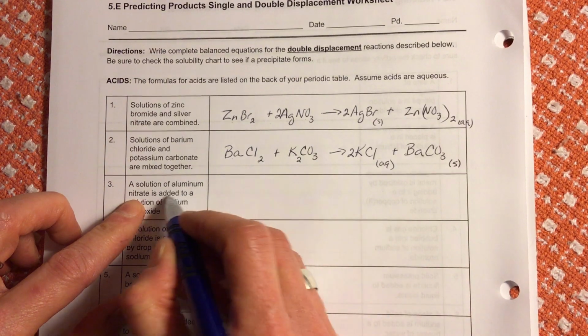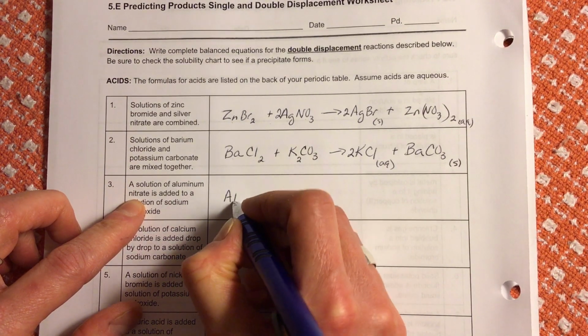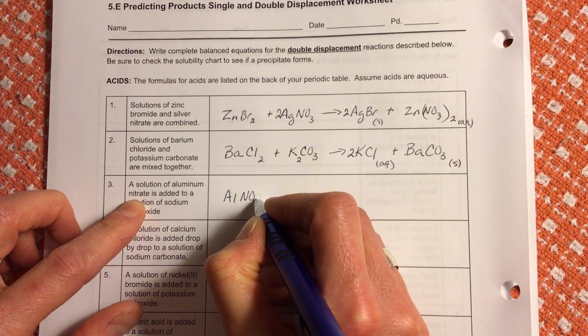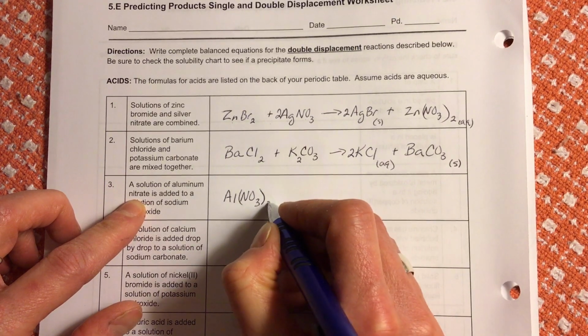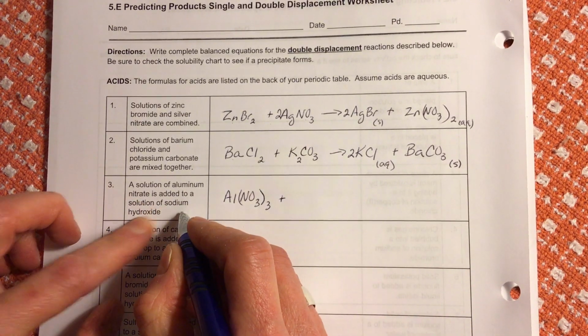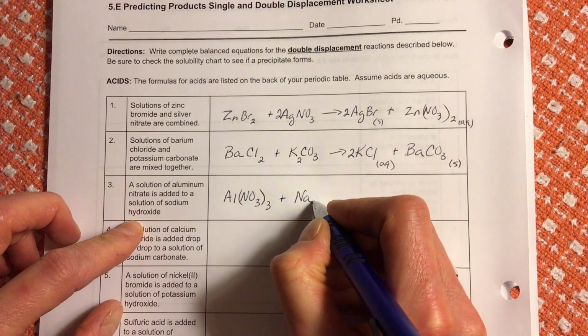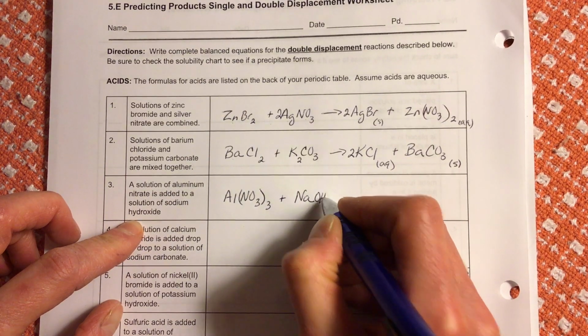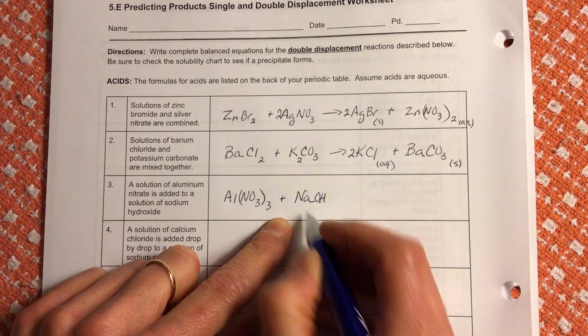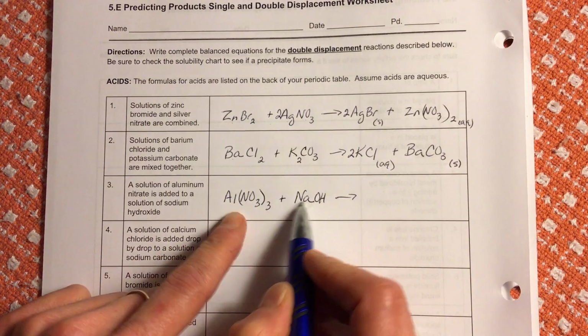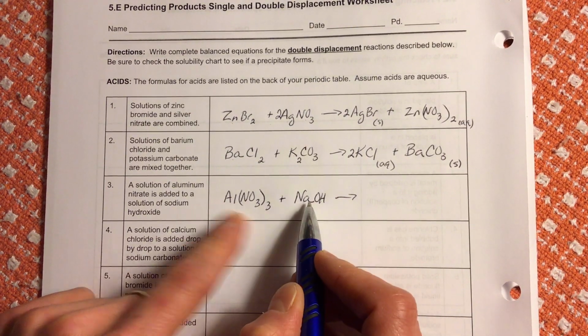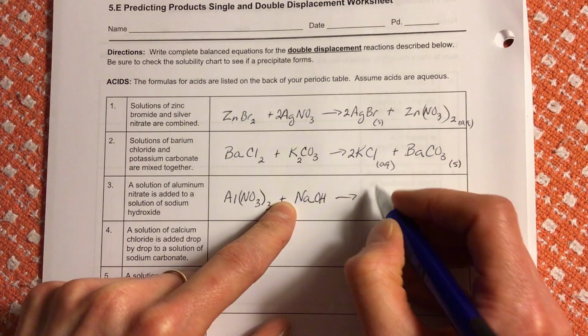Next one, a solution of aluminum nitrate. Aluminum is +3, nitrate is -1, so we need 3 of those. Is added to a solution of sodium hydroxide. Sodium is +1, hydroxide is -1. No subscript needed. The sodium and the aluminum switch places, so the sodium and the NO3 go together.